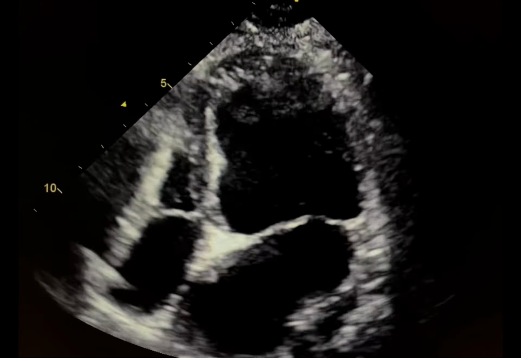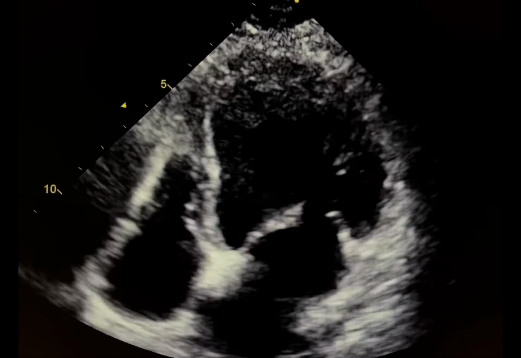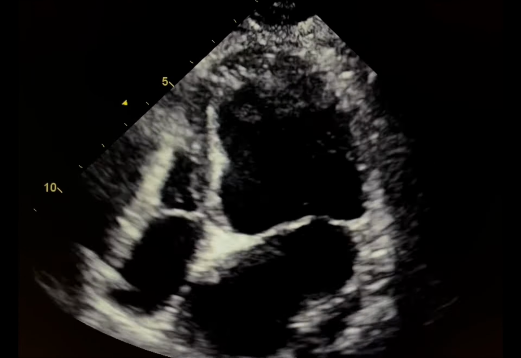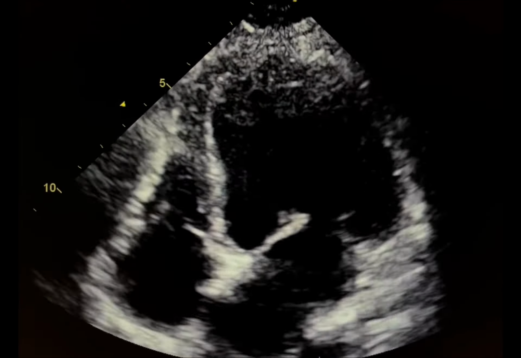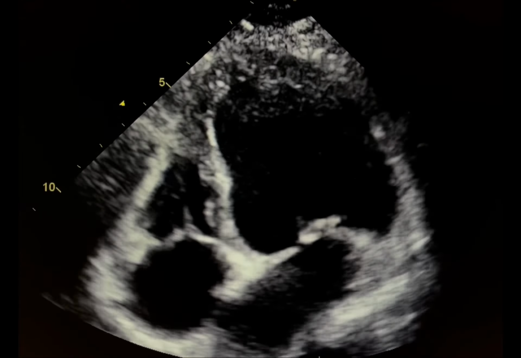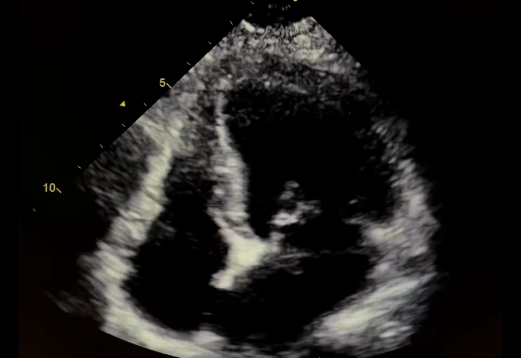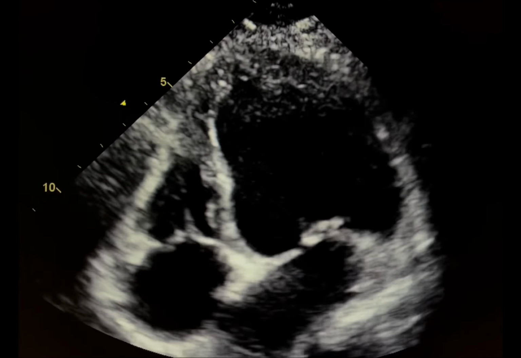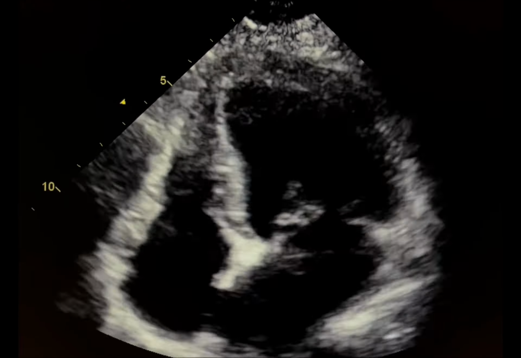In rheumatic heart disease, the mitral valve is more commonly affected, while in radiation-associated heart disease, the aortic valve is more often involved. In rheumatic heart disease, the tips of the leaflets are most commonly affected, whereas in radiation-associated heart disease, the entire leaflets are more commonly involved.